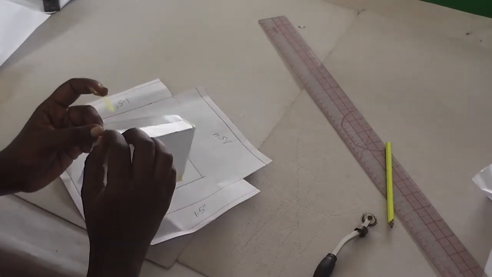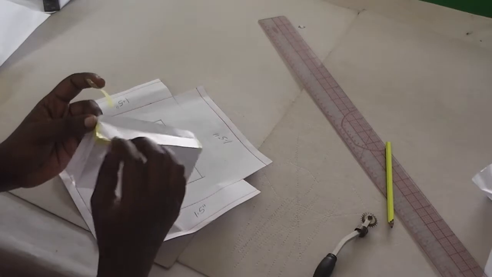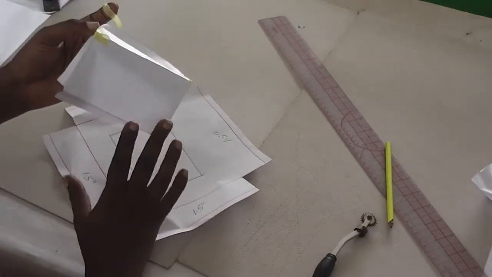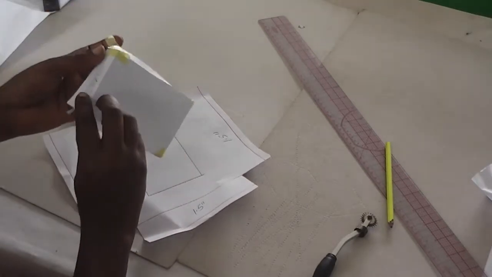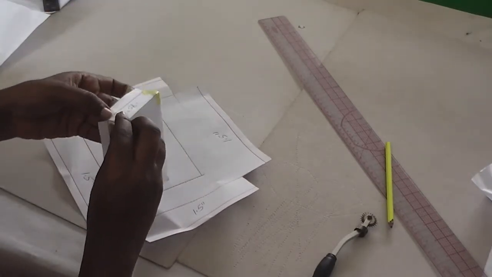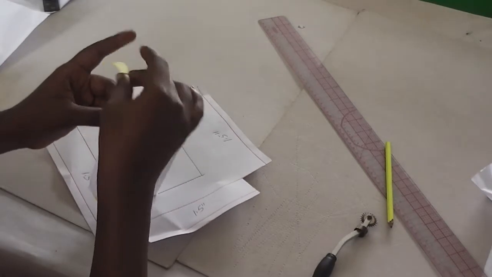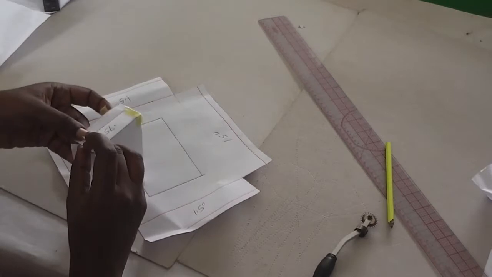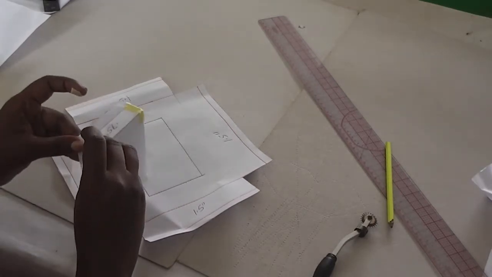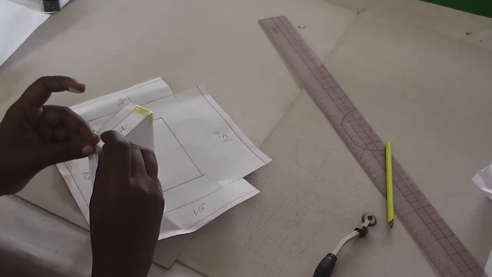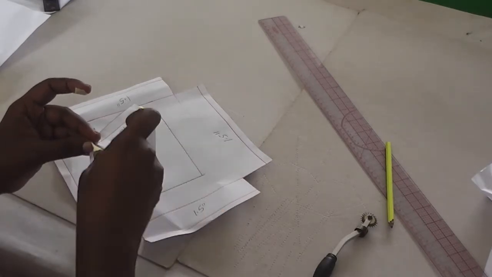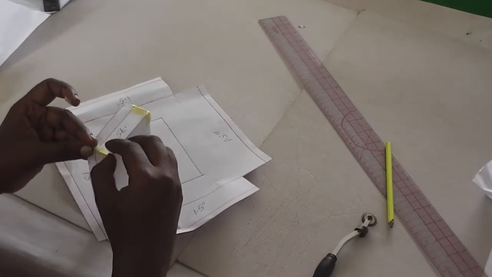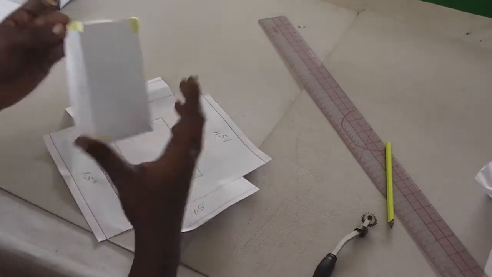And when assembling, unlike Lego or any other thing that you assemble from the bottom up, here you assemble from the top to the bottom for easy assemblage. Great.